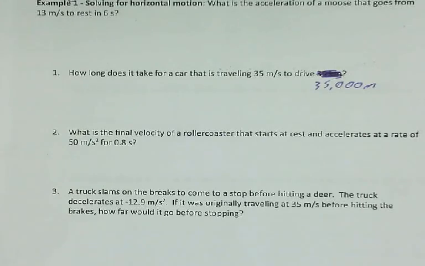Just A was original. This one says accelerates. This one says decelerates. This one doesn't say that.